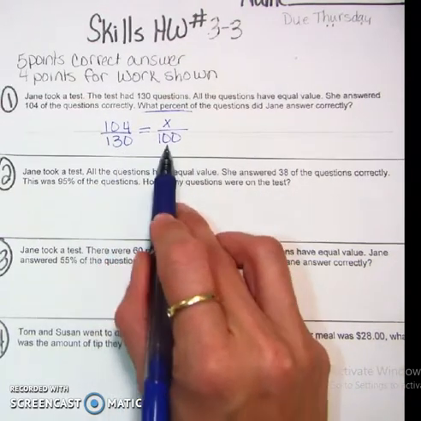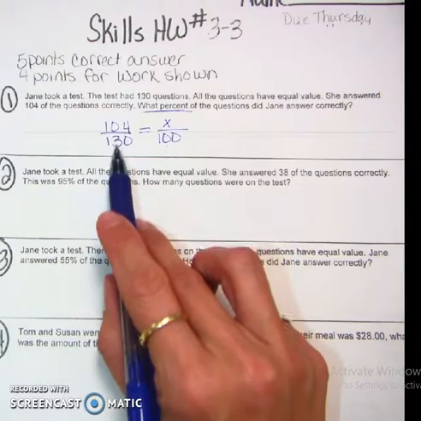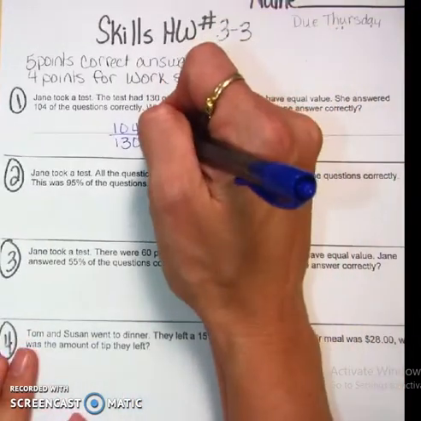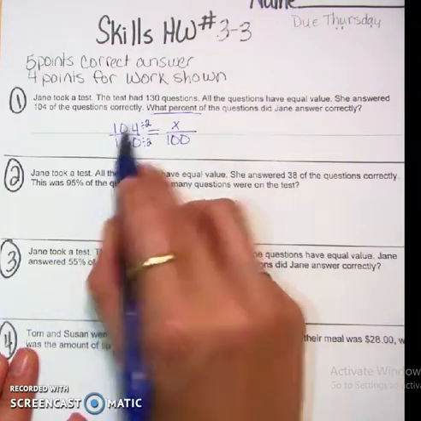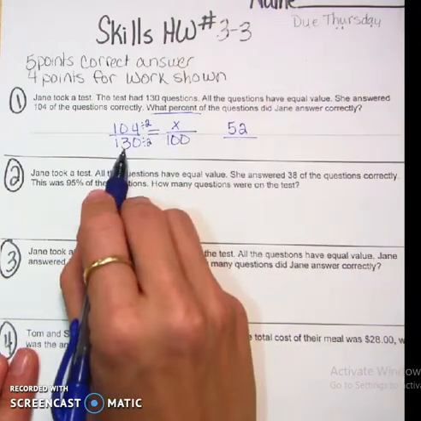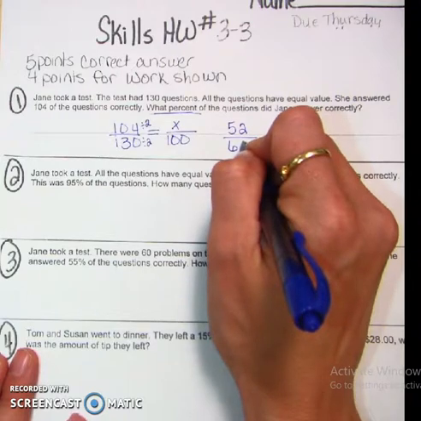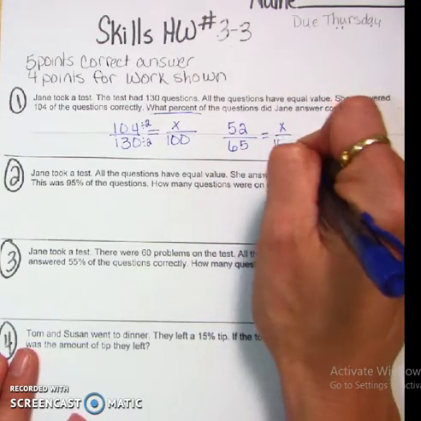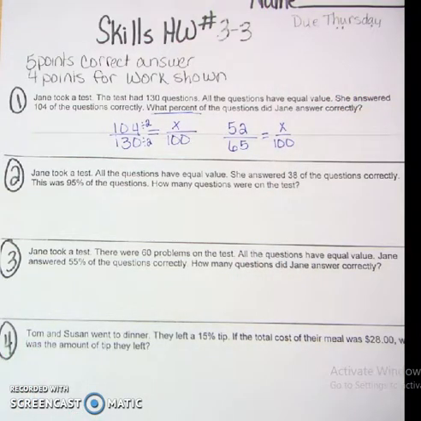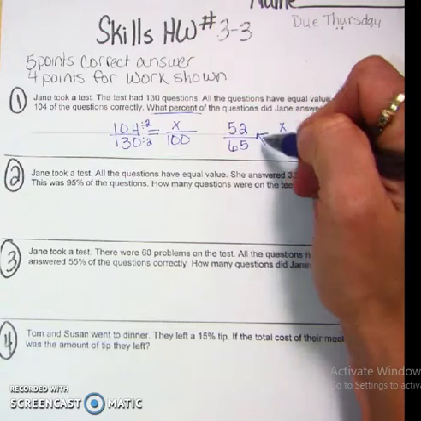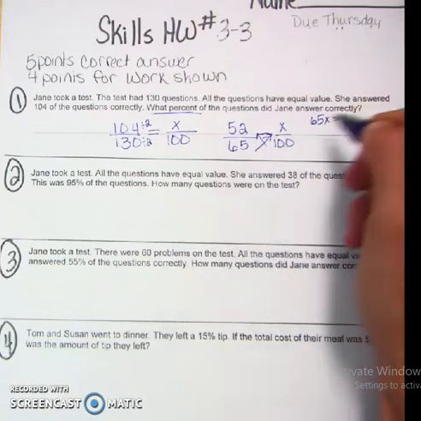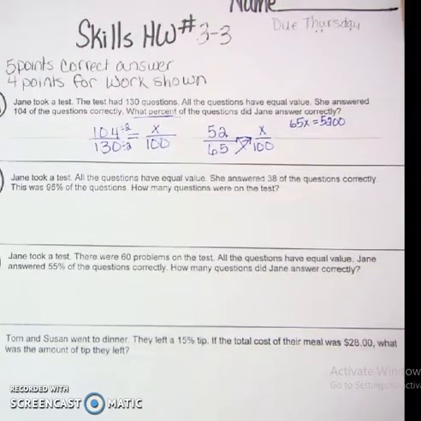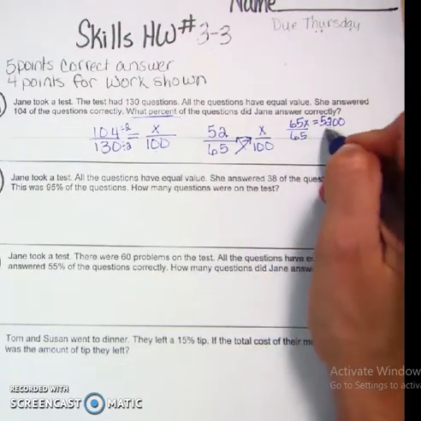So there's nothing I can multiply or divide 130 by to get 100, but I could simplify here. So if I divide both of these by 2, I can simplify, and that would give me 52 over 65 equals x over 100. Okay, I can look and see if there's anything else I can simplify by. If not, then my last resort is to cross multiply. So that gives me 65x equals 52 times 100, which is 5,200. So to solve for x, I'm going to divide by 65.